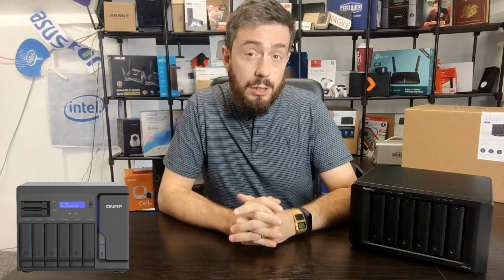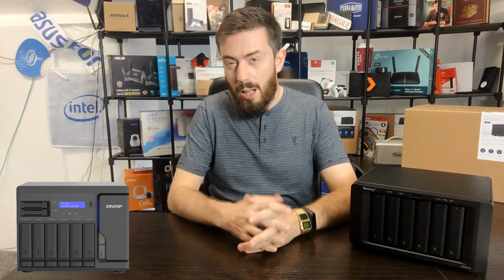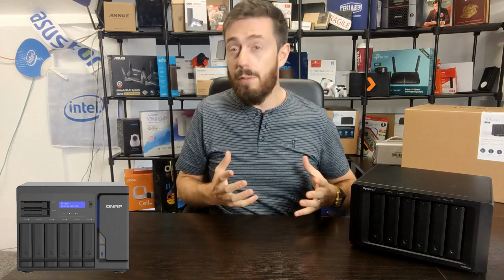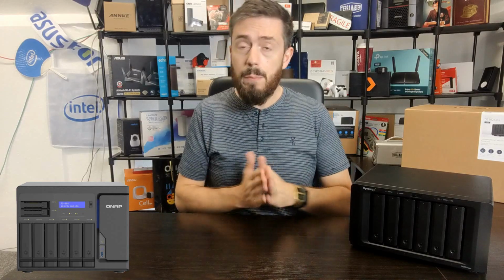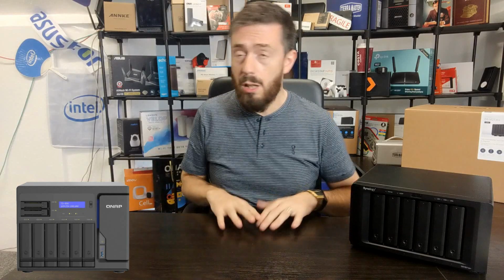We are comparing that QNAP, the ZFS powered QNAP, against that of the newly released Synology DS1621xs Plus. Both of these devices are technically 6 bays, although there is a price difference between them of about 150 to 200 nicker. Both of them represent kind of a big entry into the business class market from both of them.